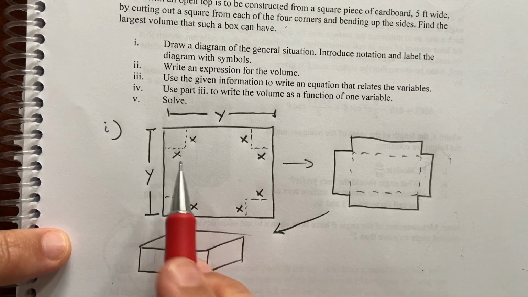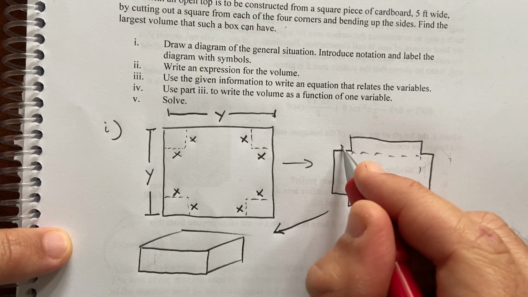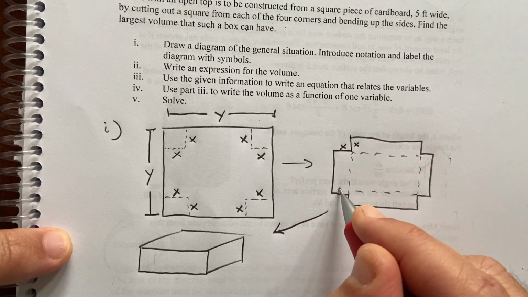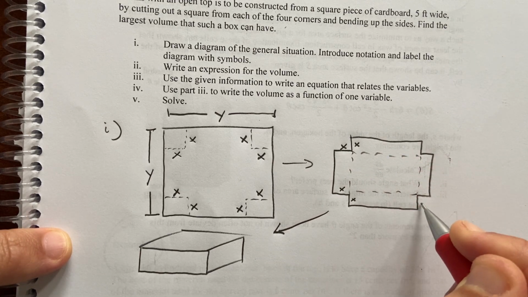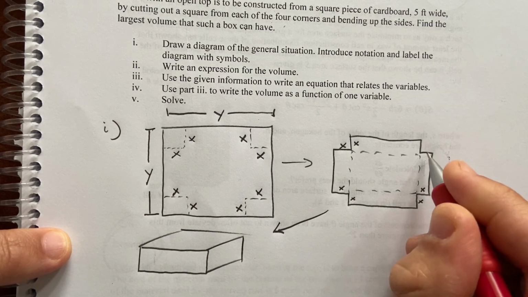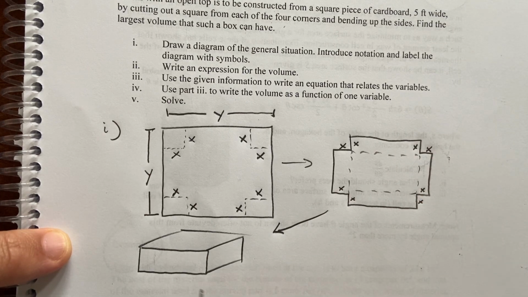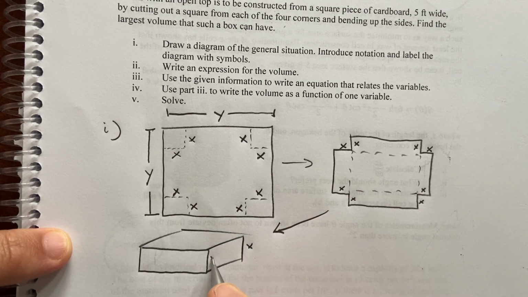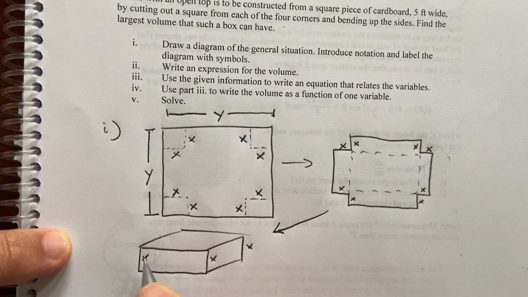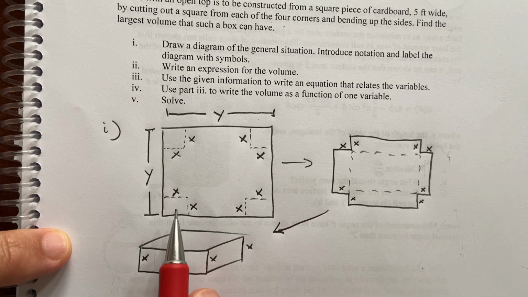So after these cuts were made, I have lengths X now surrounding where the corners were. So that means when the folding occurs, this height is X, right? This height of this box would need to be X. Whatever the length of the cut, that'll be the height of the box.